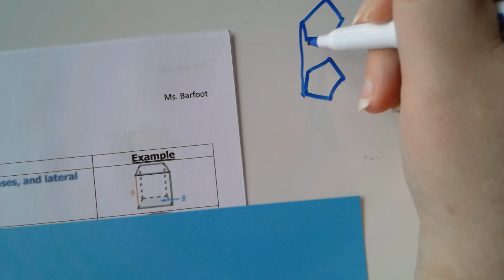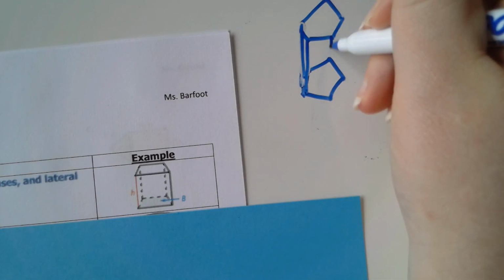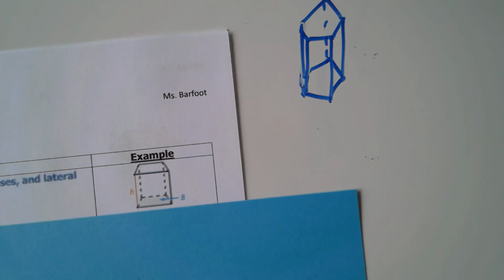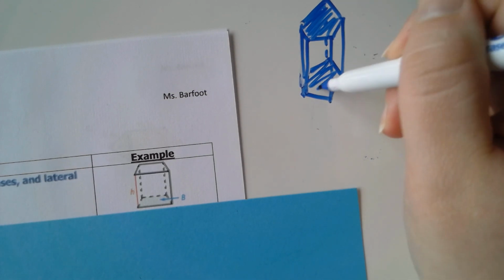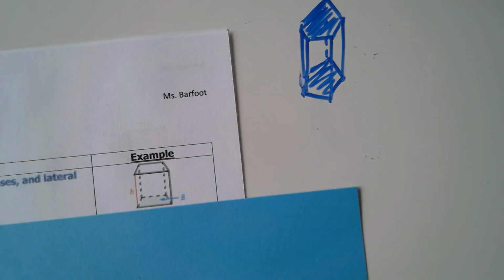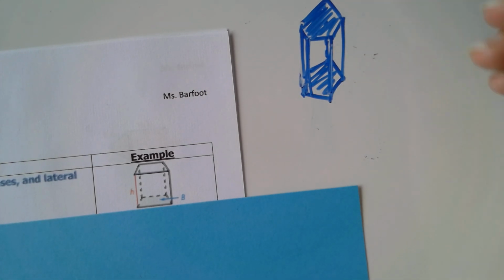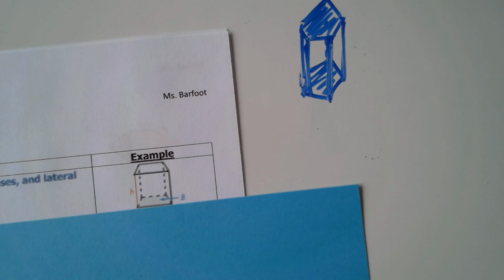connected by lateral faces. Okay? Keep in mind that with our prism, the top of the prism and the bottom of the prism are always the exact same size, and then the sides that connect them do so at the same height. So the height of every single one of these lines are the same. Okay, that's what makes that a prism.